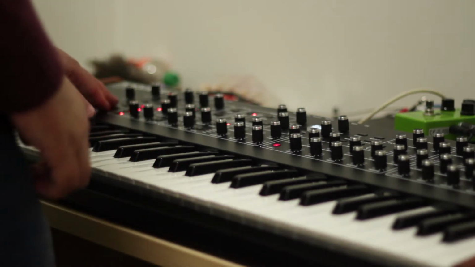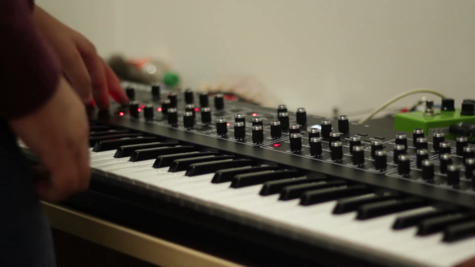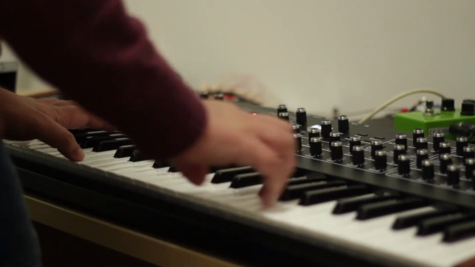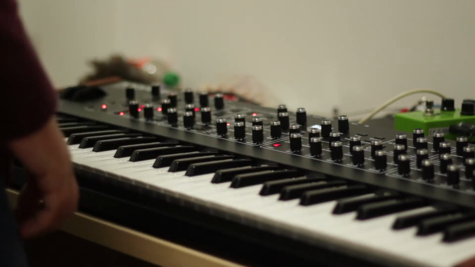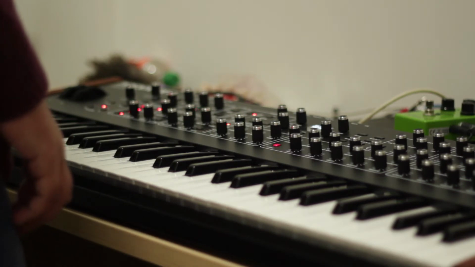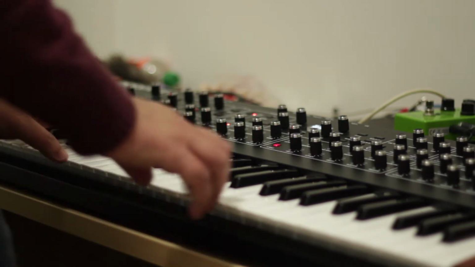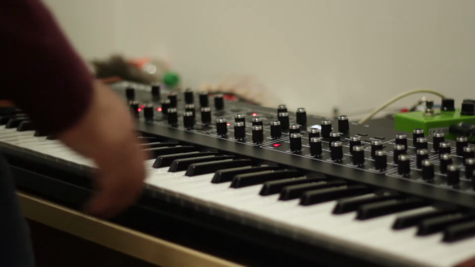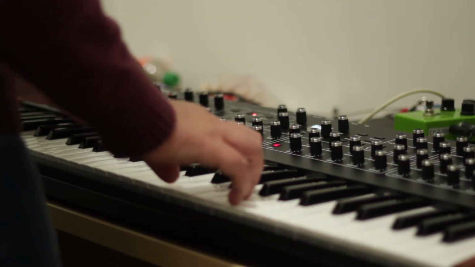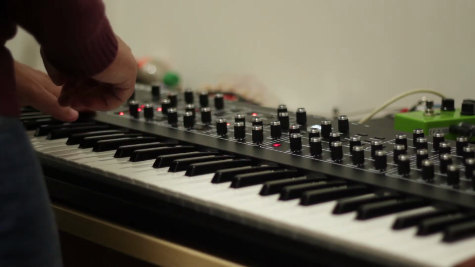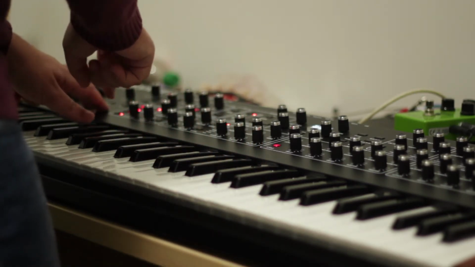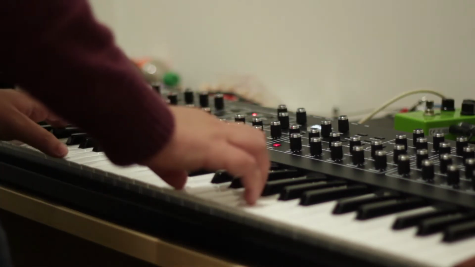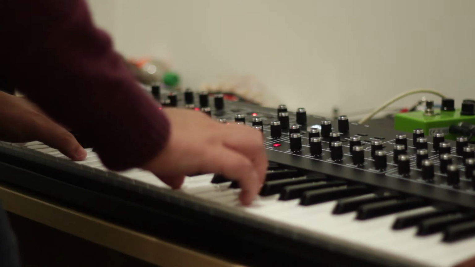The first thing we want to do is to initialize a patch. We just hold the down and up transpose buttons and press hold. Now you have an initialized patch.